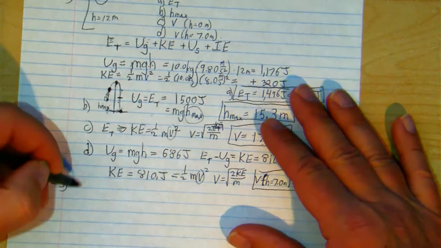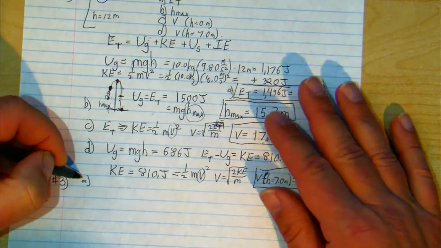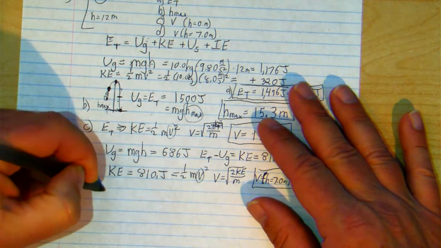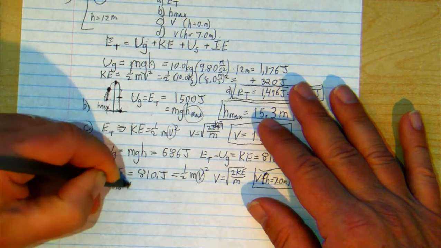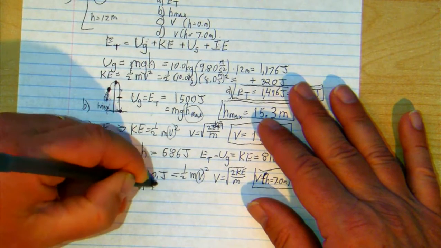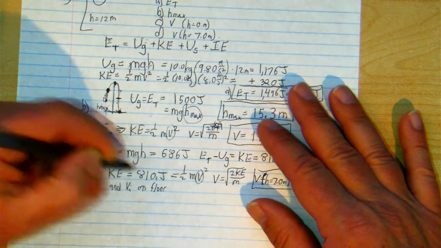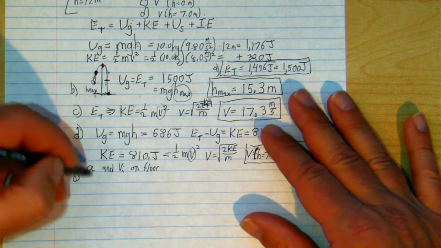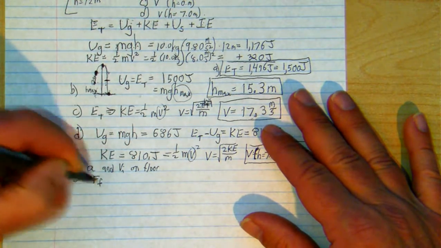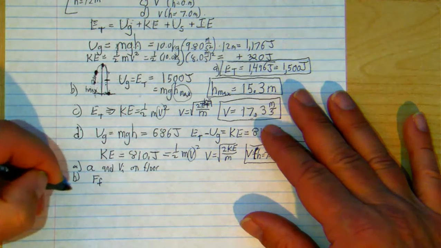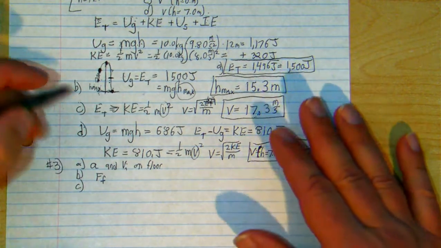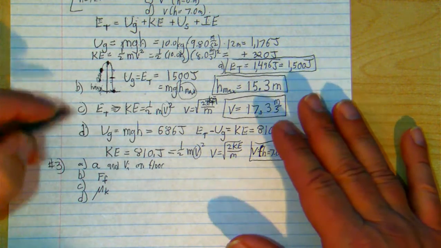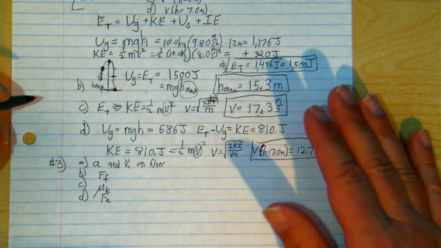Part A. Oh man. Part A. Calculate the acceleration and the initial velocity on the floor. Great. Part B. Calculate the frictional force between the car and the floor. Part C. Calculate the coefficient of kinetic friction. Part D. Calculate the applied force on the launcher arm.